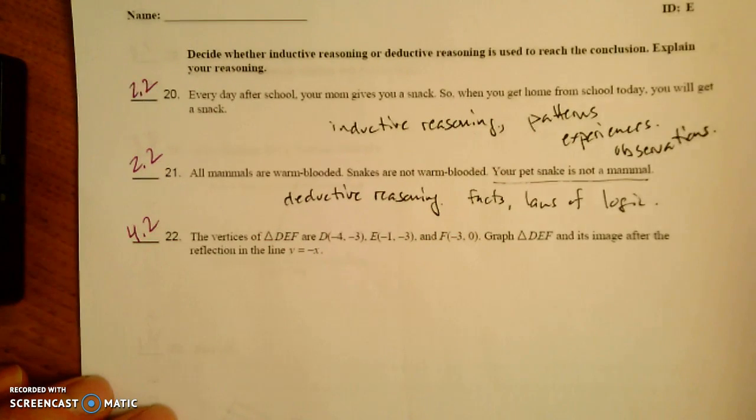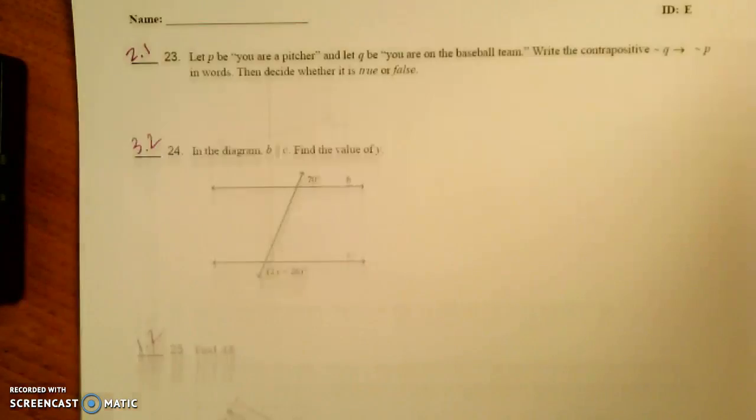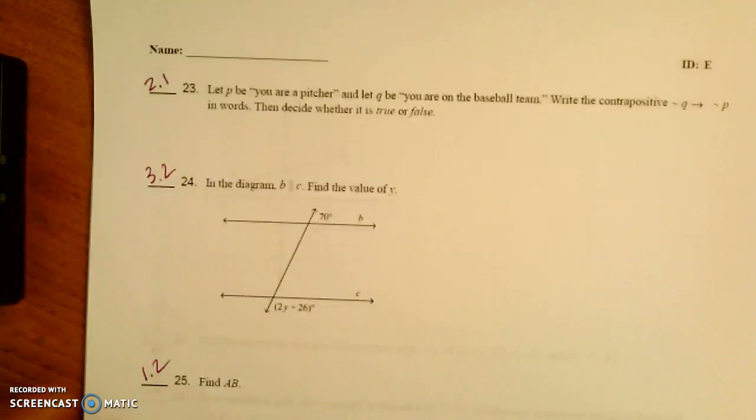All right. So I think this is enough for this video, but we're going to move on next to number 23. But we'll pause and start another video after this.